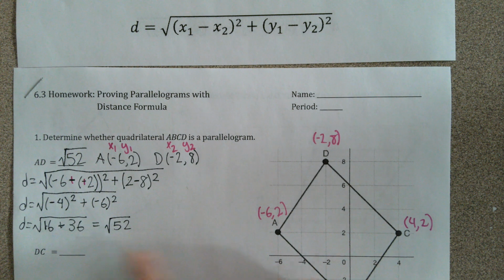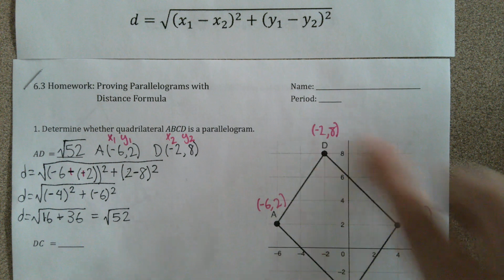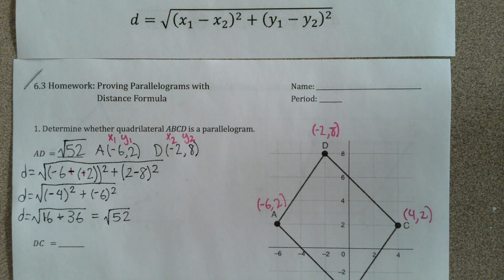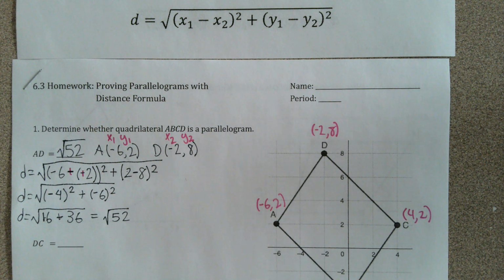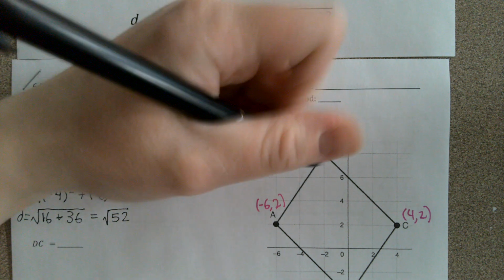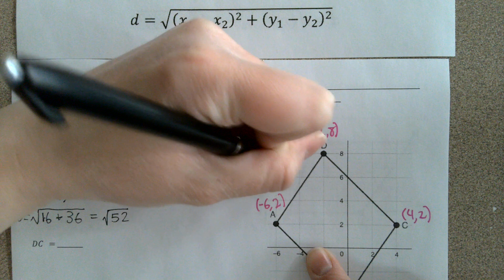Additionally, I'm going to put this in my picture so when I have all four, I have them all on the graph. It's very easy to see what type of shape I have here, whether it's a parallelogram or not. So I've got AD, it's this segment here, is the square root of 52.